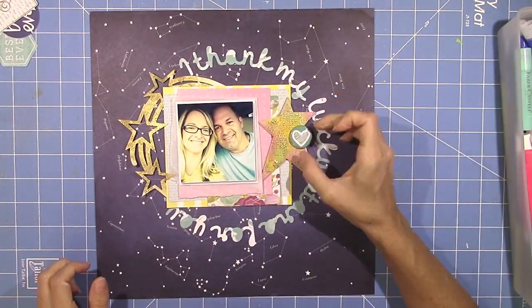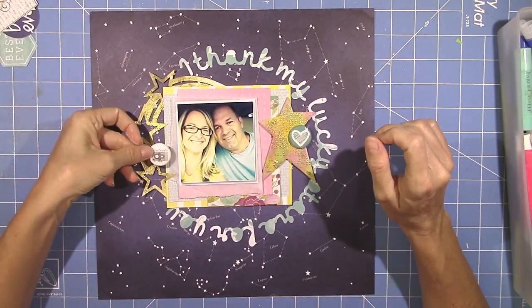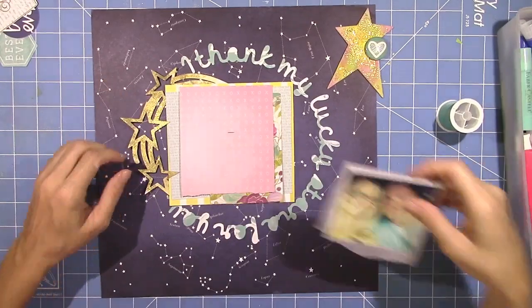And it goes perfect with my theme and my title, and I like the way it looks right there. Even though it's a big star, I think it's a really good embellishment to go right there.